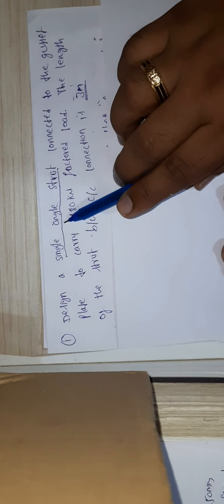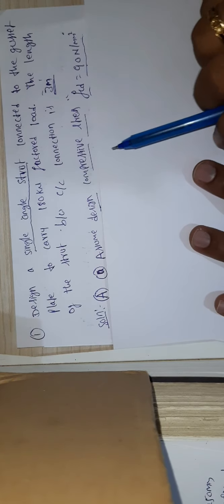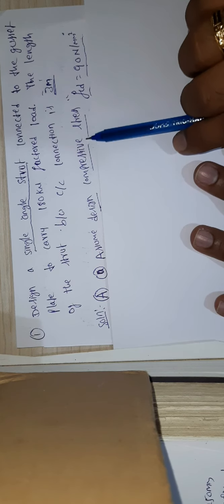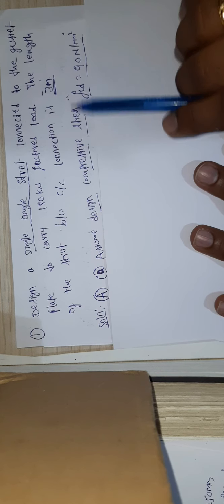This is a numerical example, so we need to design a single angle strut. Now let us start designing the compression member. Your first step is to assume the design compressive stress, that is, FCD.